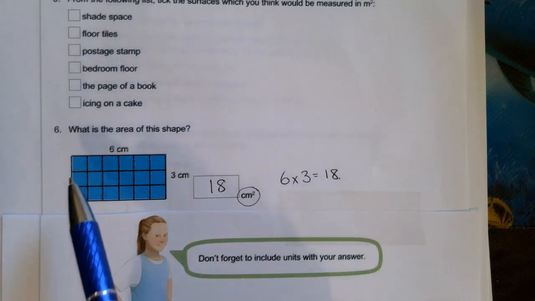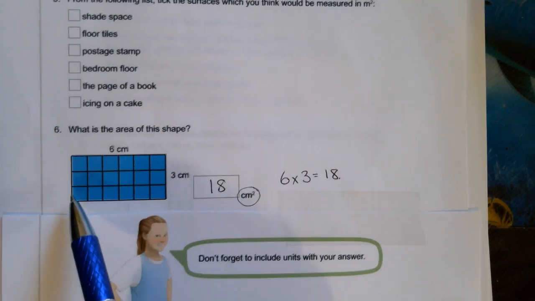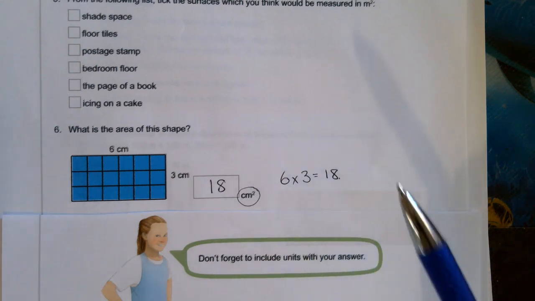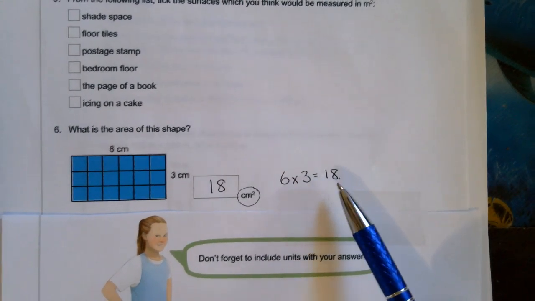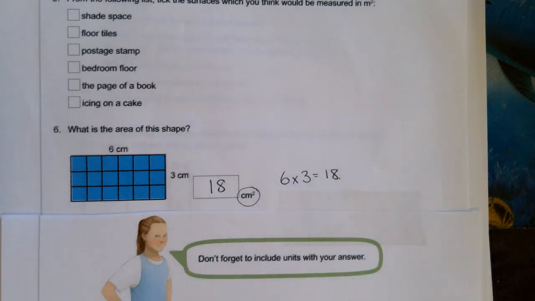Originally you were taught to count the squares. 1, 2, 3, 4, 5, 6, 7, 8, 9, 10, 11, 12, 13, 14, 15, 16, 17, 18. Simple. However, you're going to get bigger and bigger numbers, and the diagrams won't come with little squares on them. So you're going to have to learn to use the formula. So remember, the formula was the length times the width. 6 times 3 is 18. Remember always the square centimetre units in your answer.